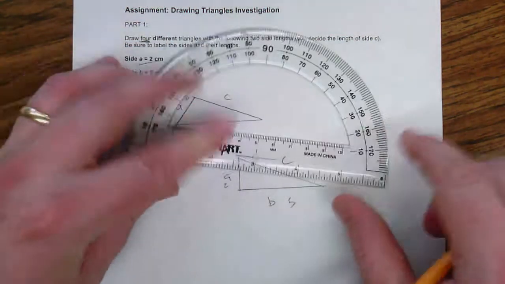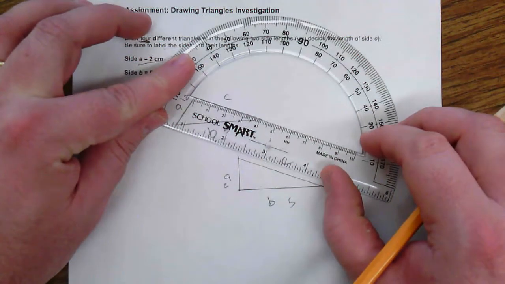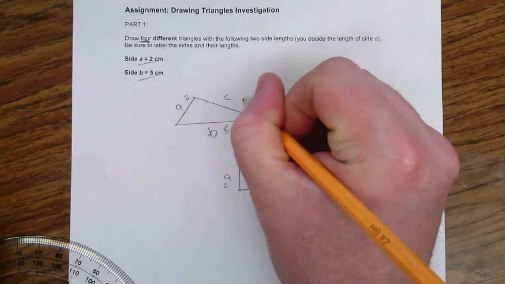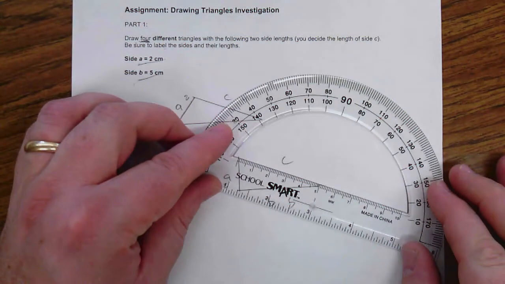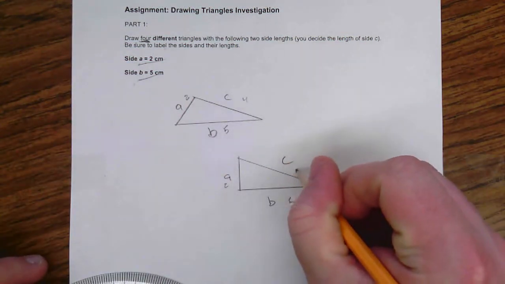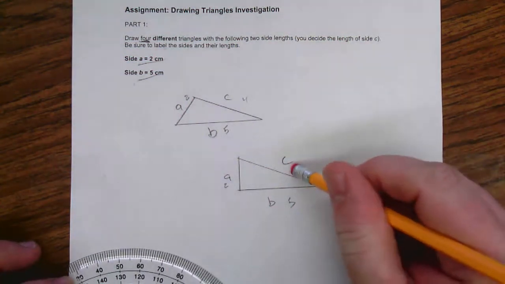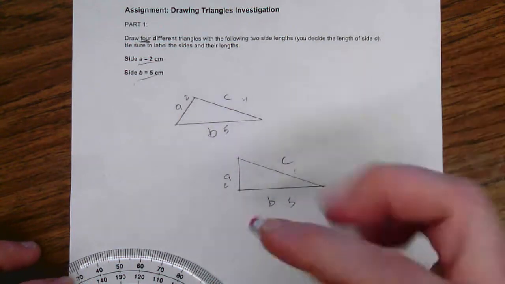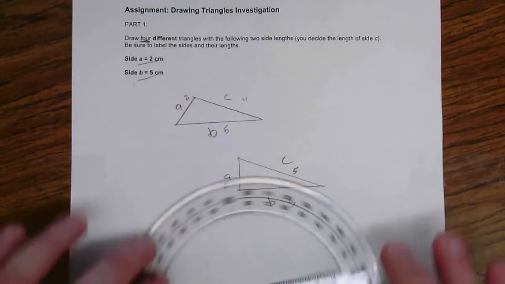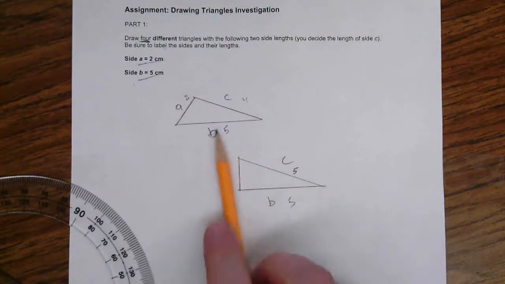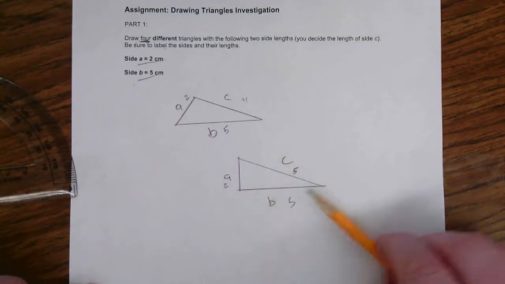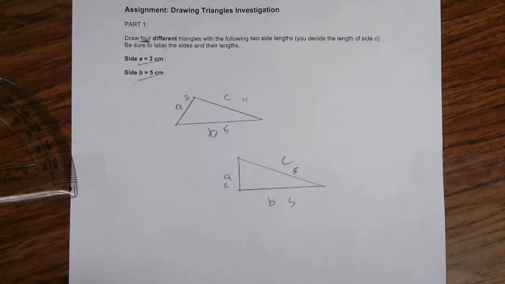And what I want you to do is measure side C. So in this one, it looks to be about 4 centimeters. This one looks to be about 5 centimeters. There we go, 5 centimeters. So you just take this side A and make it longer or shorter, change the degrees, and that will increase and decrease side C.